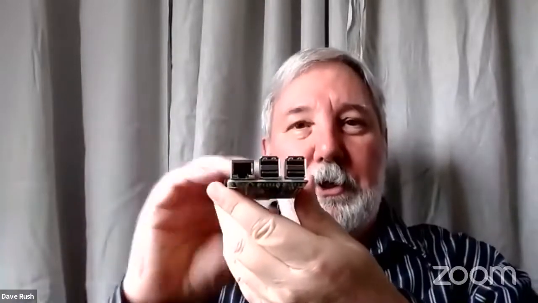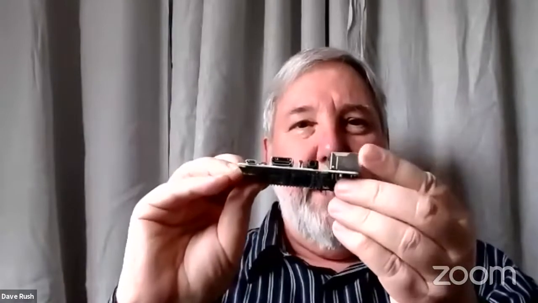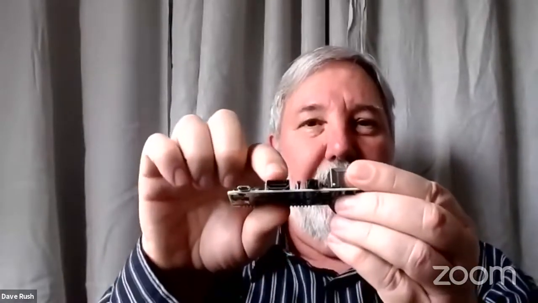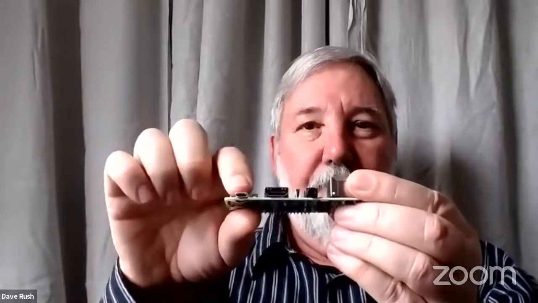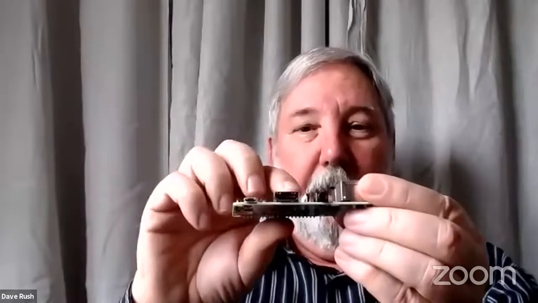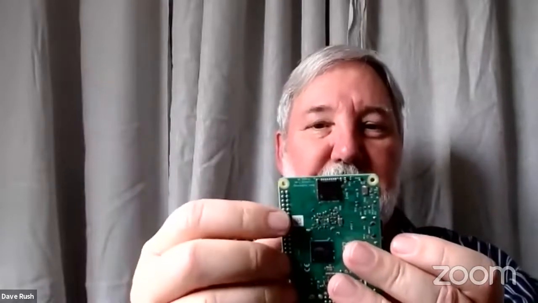Spin over here. There we go. It's got 4 USB ports. It's got an Ethernet jack. This is an older one. This is a Pi 3B. So there's an audio jack. There's an HDMI connector. This is a USB micro C, and it's only used on this particular model as a power connector. Back here on the bottom, little slot for a micro SD card.